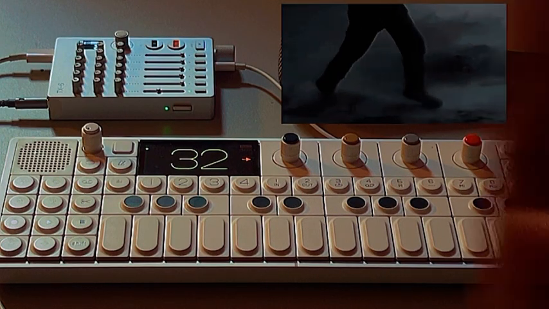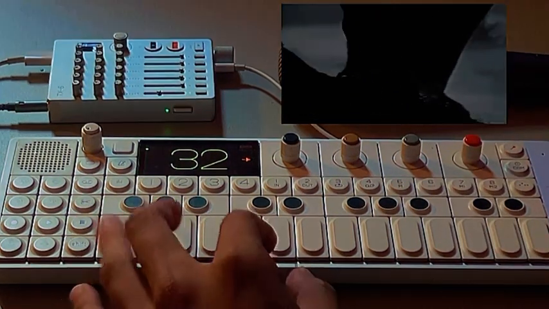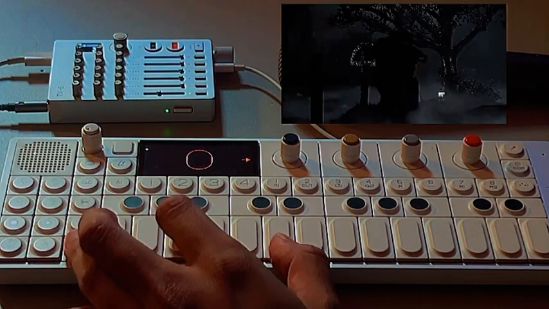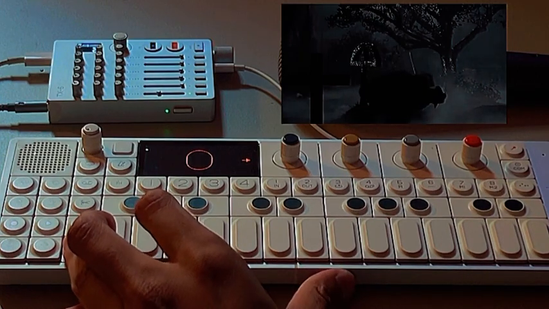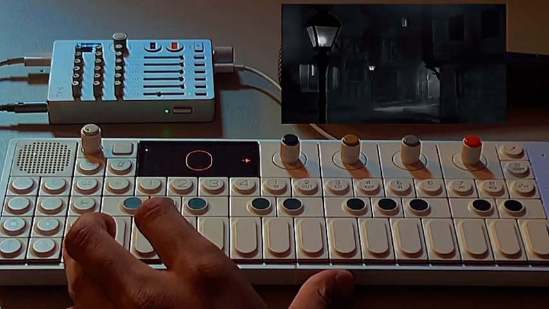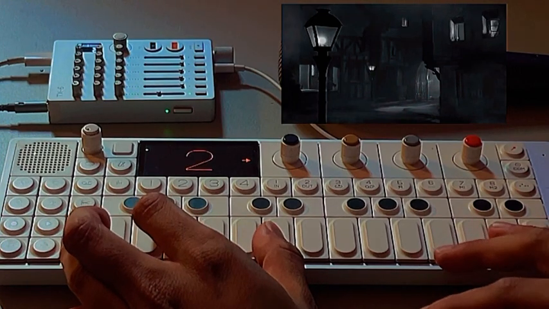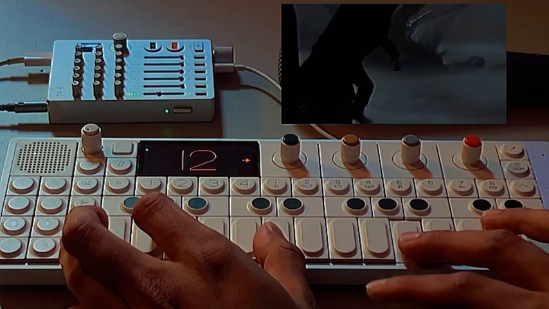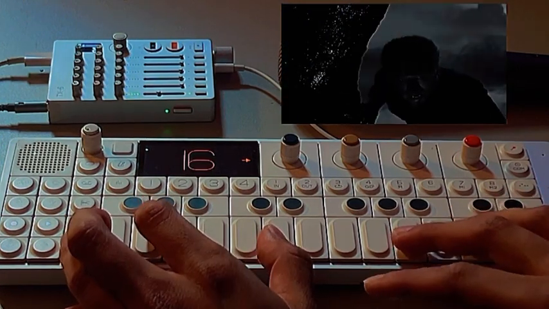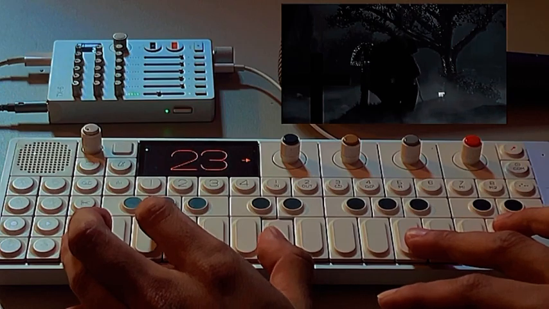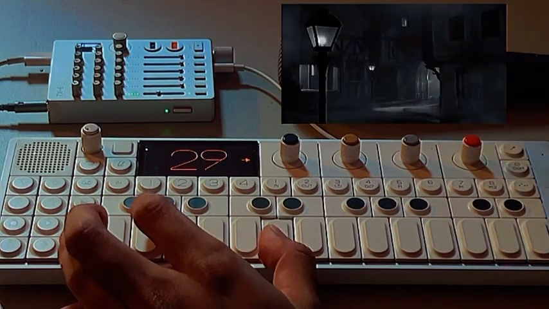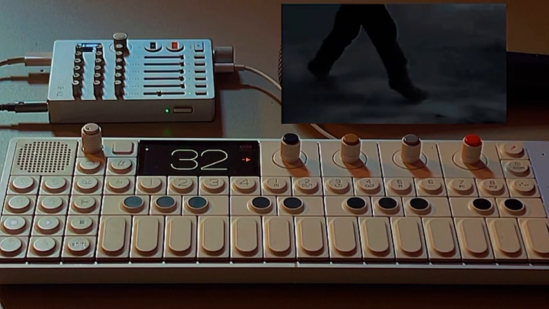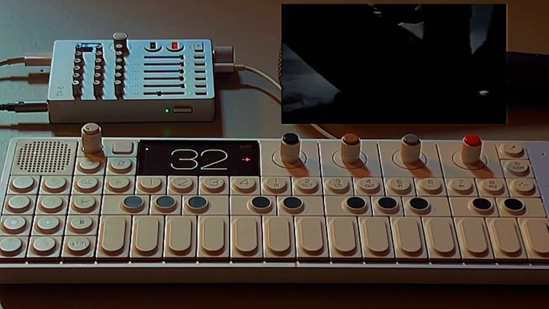Great, so now we're going to have to put in the notes. Okay, so for the notes, we just have to hold Shift and put in the bass line. So you can just follow along if you're trying to get the bass line as well. Perfect. So you should end up with 32 steps. And this is what the bass line would sound like.